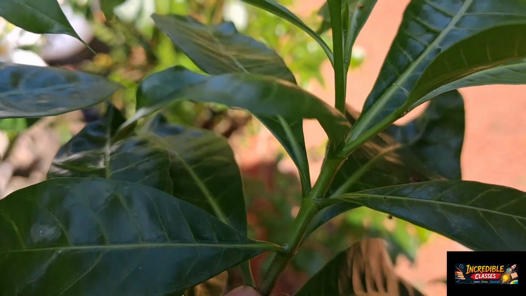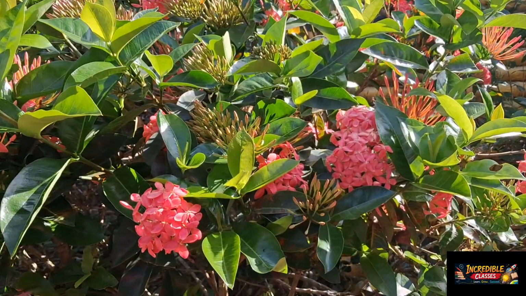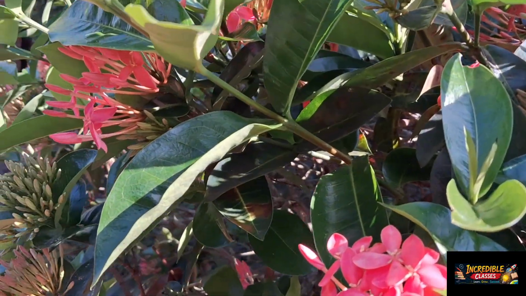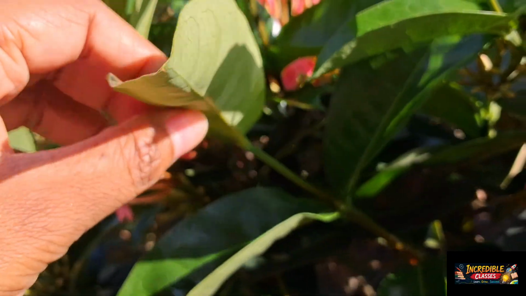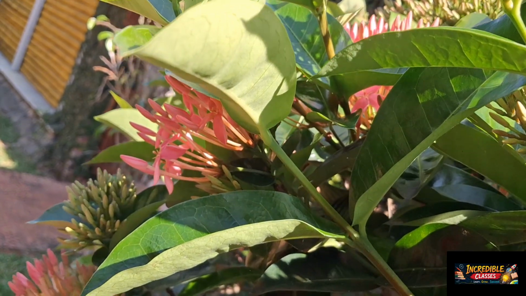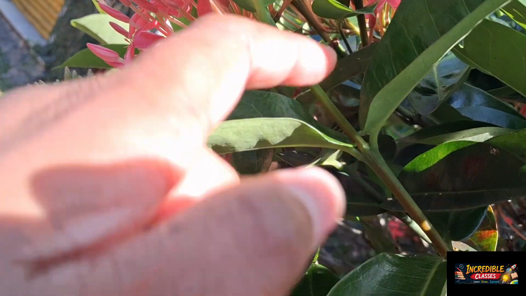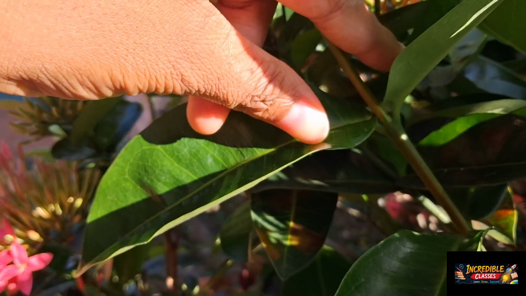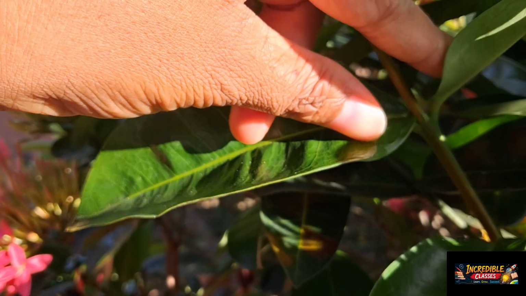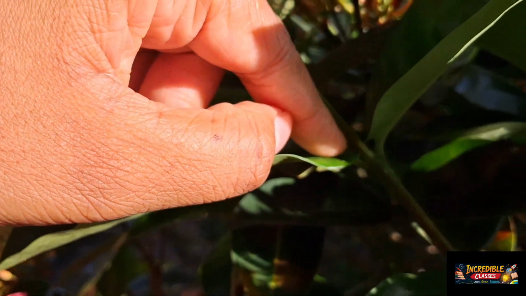Are you able to understand? If the petioles of the leaves are opposite to one another, it is opposite arrangement, and if one is slightly above, it is alternate arrangement. Now let's look at another plant. How are the petioles of the leaves attached to the stem? Are they opposite to each other, or is one slightly above the other?